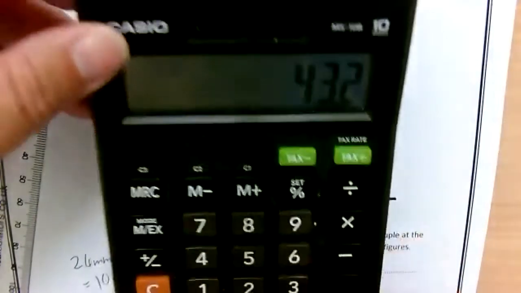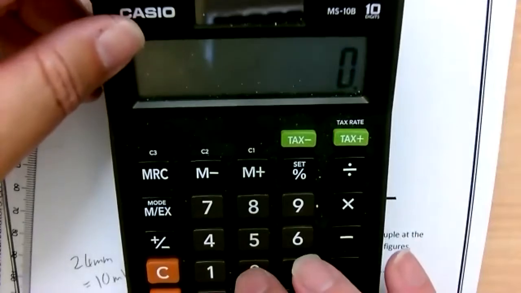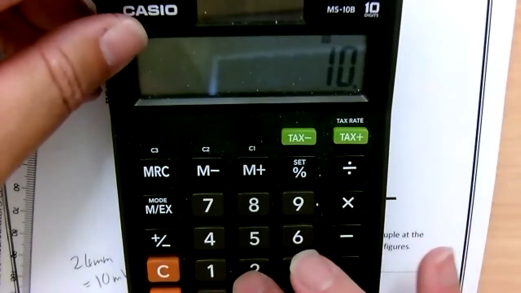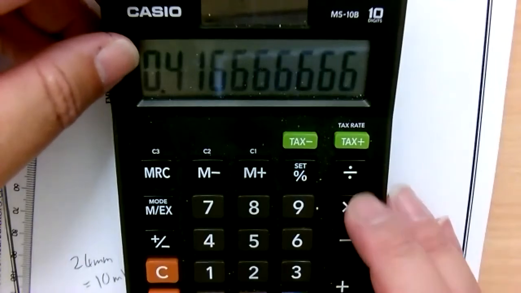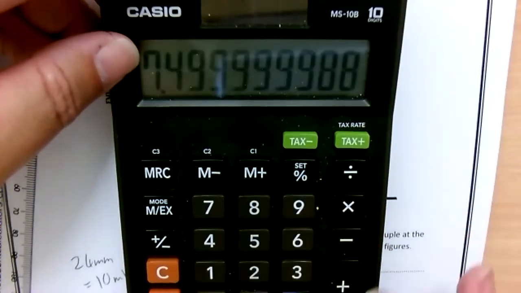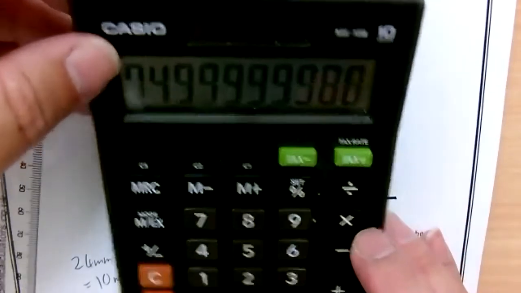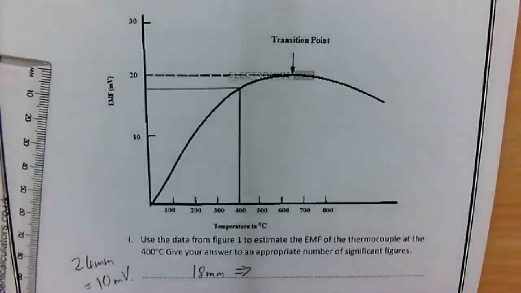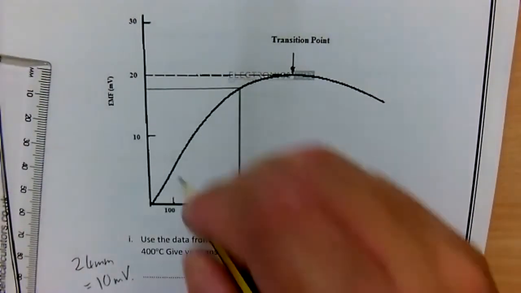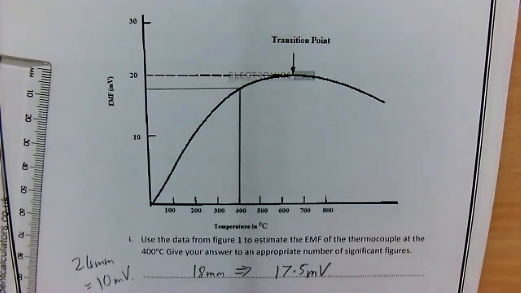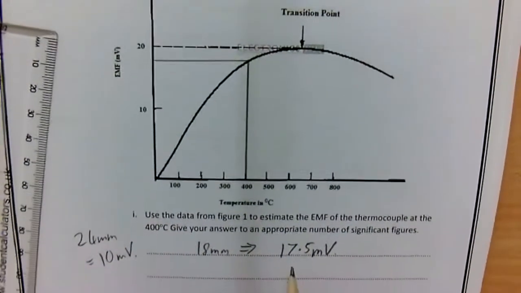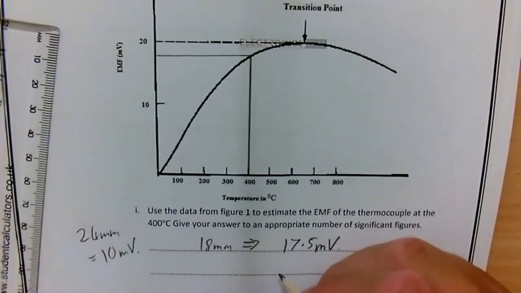Is that right? Let's just try that again. So 10 divided by 24, so 0.42. Okay, multiply it by 18, gives me 7.5. So that would be 7.5 above 10. So that would be 17.5 millivolts. Now that's not an appropriate number of significant figures. So really, I would say 18.